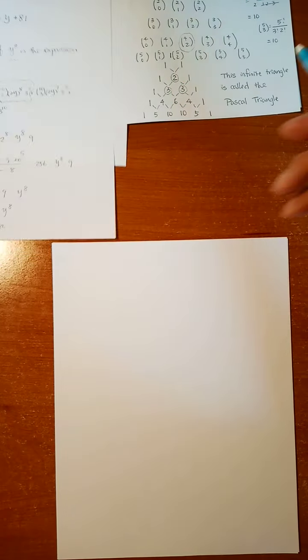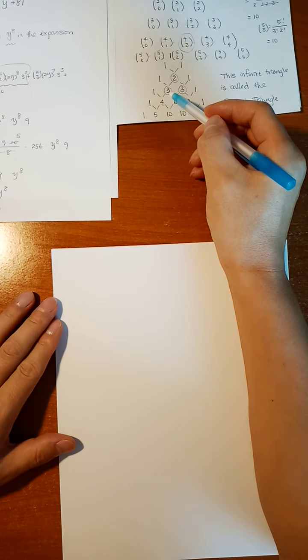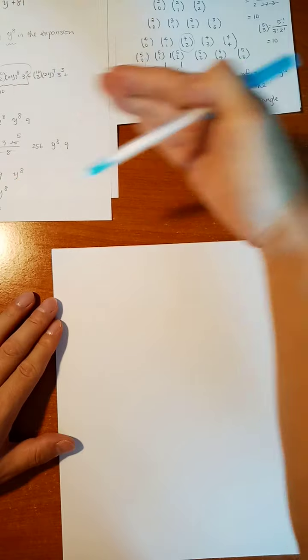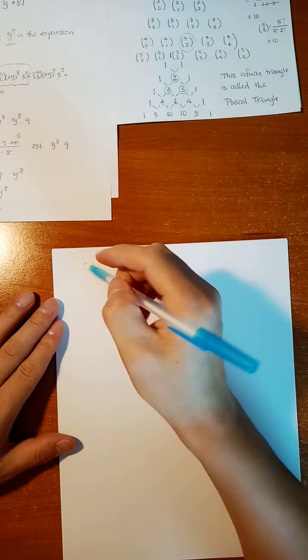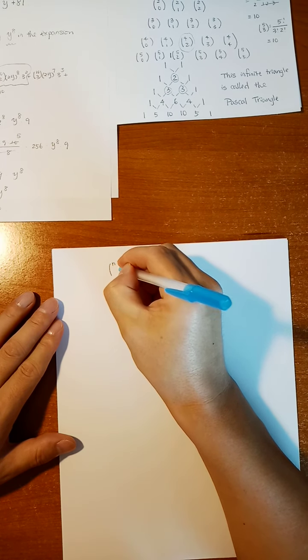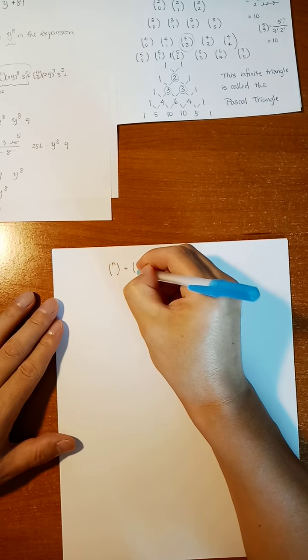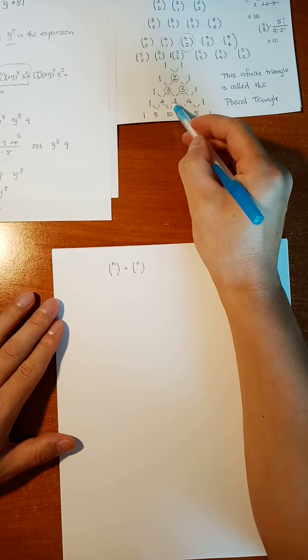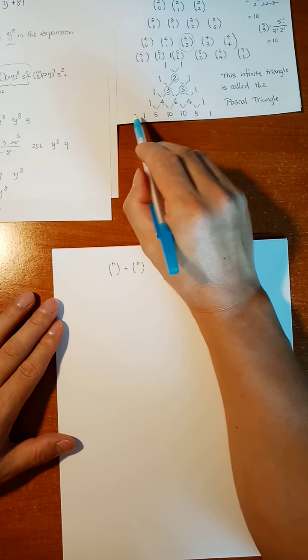What is the meaning? For example, this 4 and 6, they are in the same level.